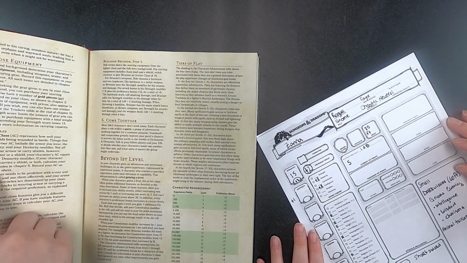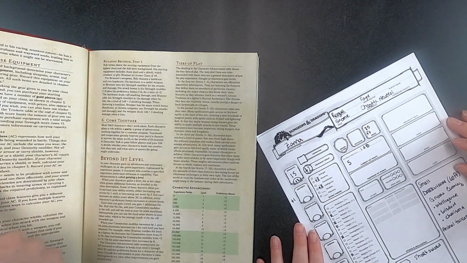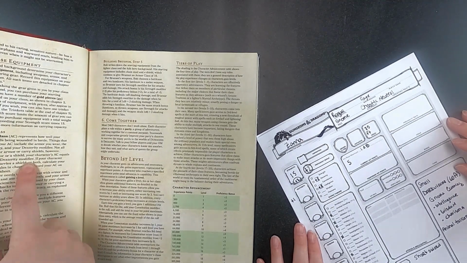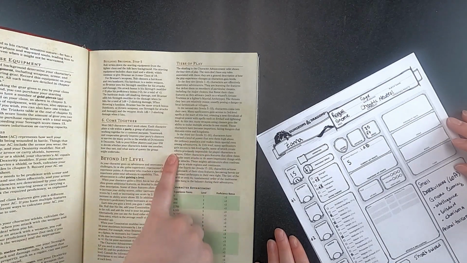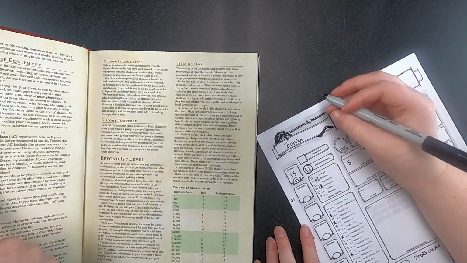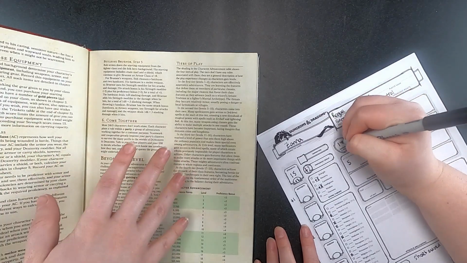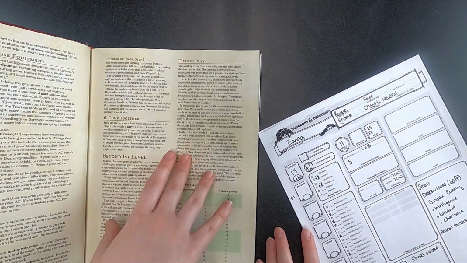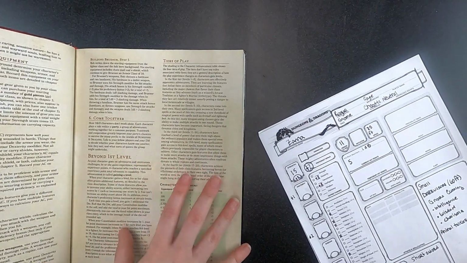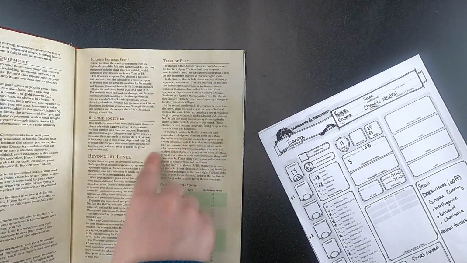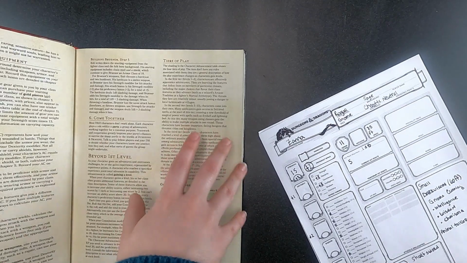Every character gets at least 10 plus your dexterity modifier. So let's say we decided our dexterity is going to have a +1 to it. So our armor class would be 11. Now you can increase this if your character is wearing armor or if they're carrying a shield. And if you look at the equipment information in the back of the book, it'll tell you how much you get to add to that number depending on what you're wearing.